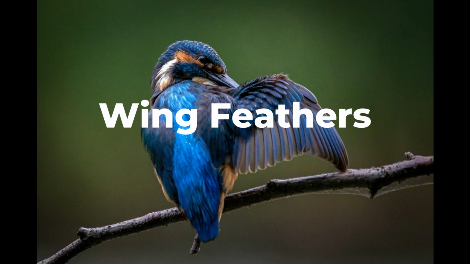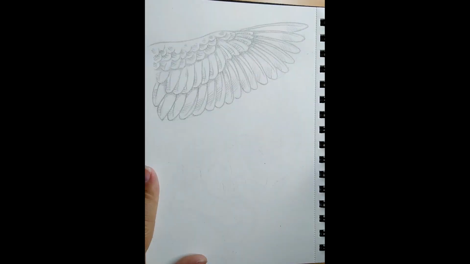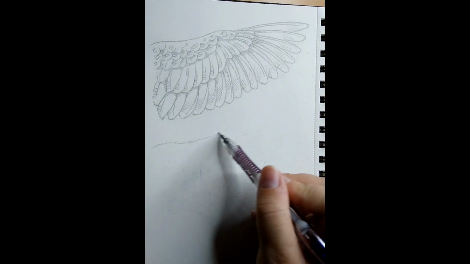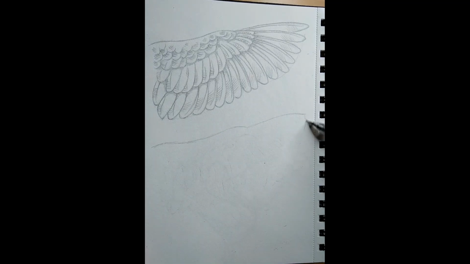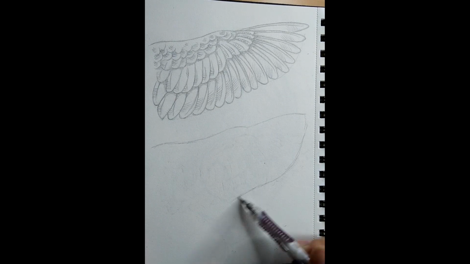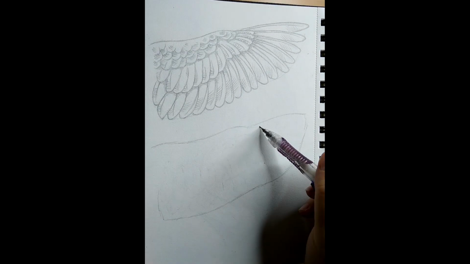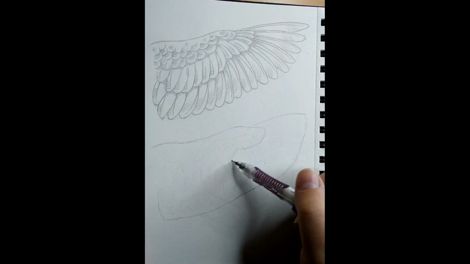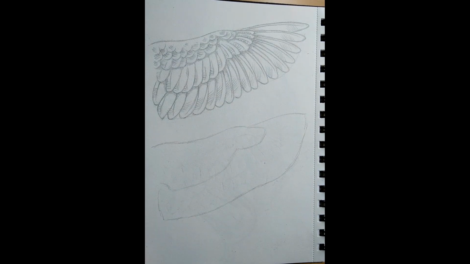I began with the overall shape of the wing, starting from the shoulder all the way to the wrist. The bottom portion I keep rounded as a guide for the wing feather lengths. I draw the upper wing feathers, which are smaller and where the longer feathers will grow from.